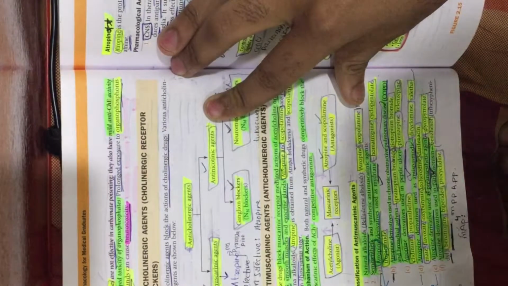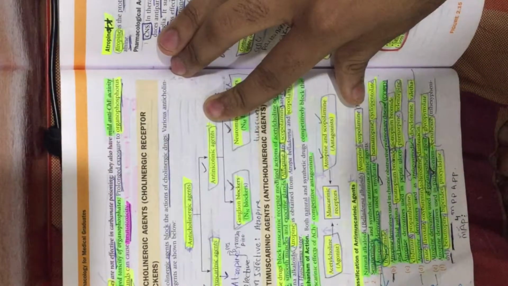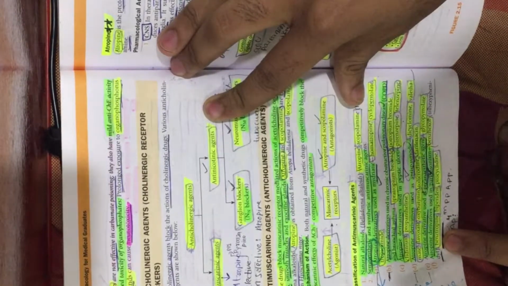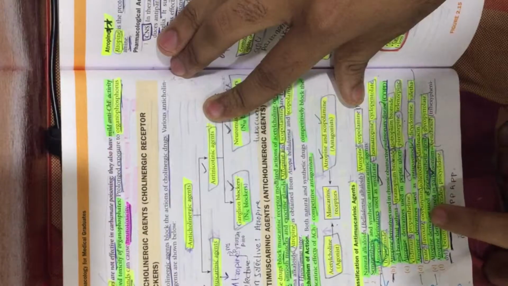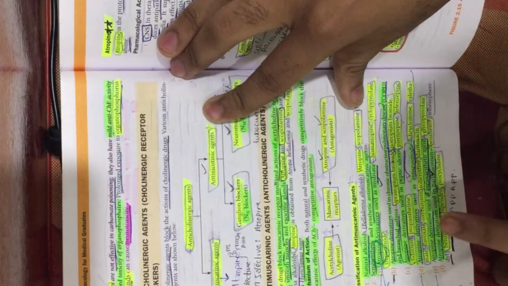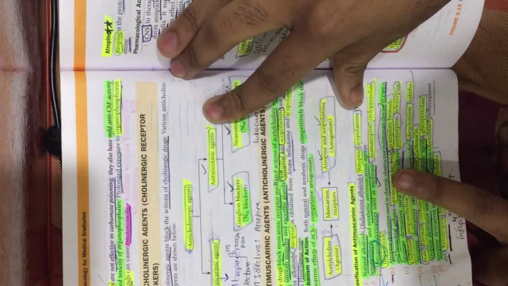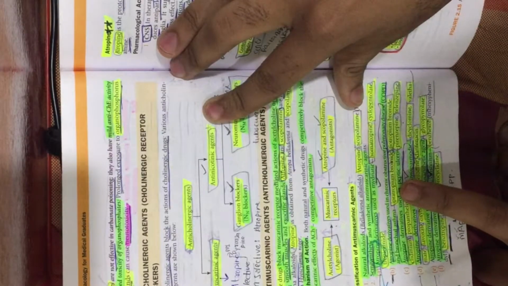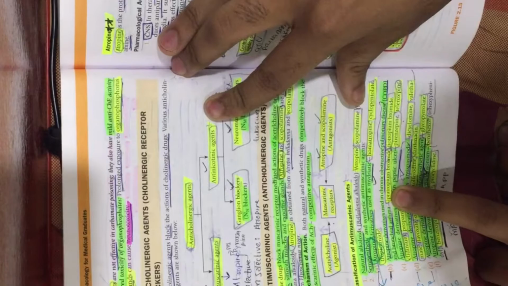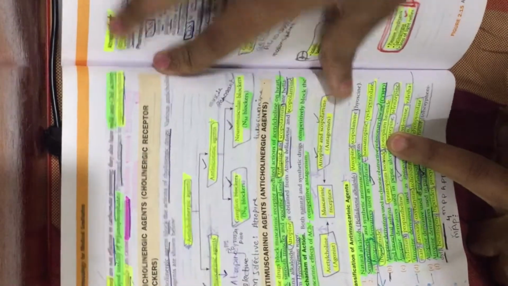So all of them are written over here. In pre-anesthetic medication, glycopyrrolate. And for pulmonary, ipratropium bromide and tiotropium bromide. The duration of action of ipratropium bromide is 6 hours, and of tiotropium bromide is 24 hours.